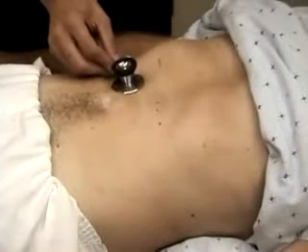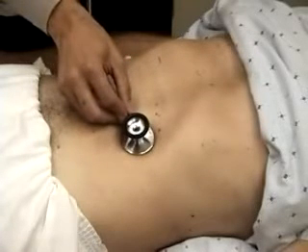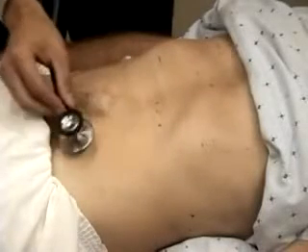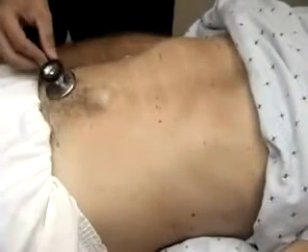Right upper quadrant, the left upper quadrant, the left lower quadrant, and the right lower quadrant.